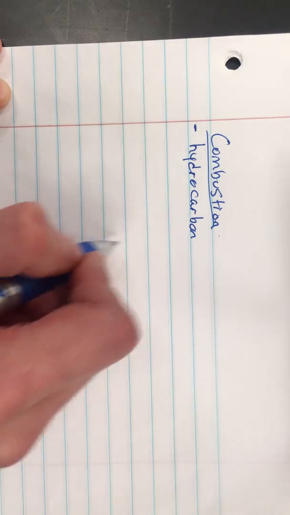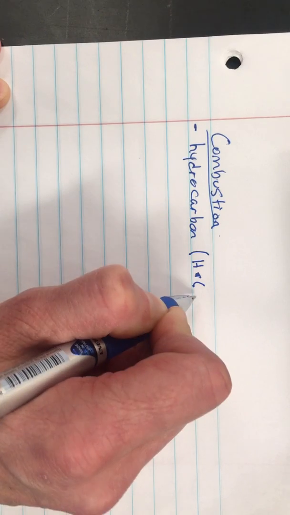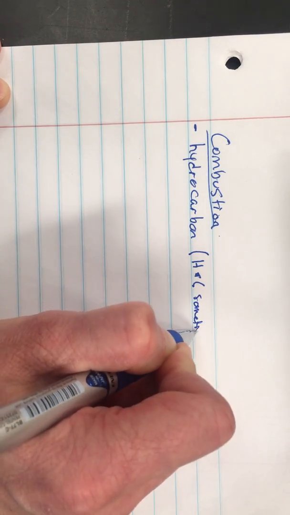hydrocarbon. And what we mean by hydrocarbon is it's got hydrogen, it's got carbon, and then sometimes even some oxygens. So if you see something with C's and H's, or C, H's, and O's, we're going to treat that as a hydrocarbon for this class.